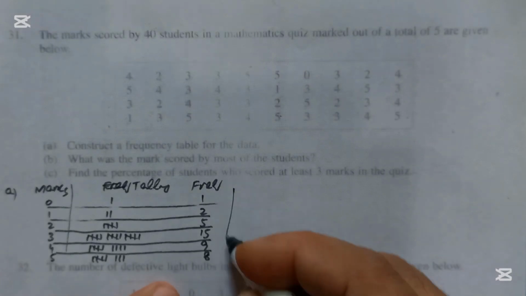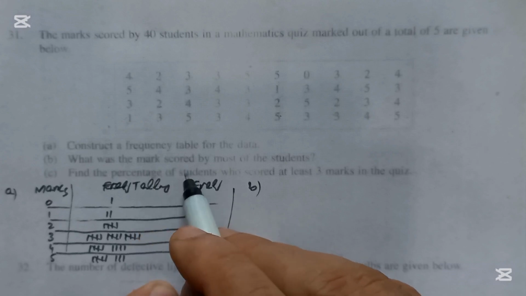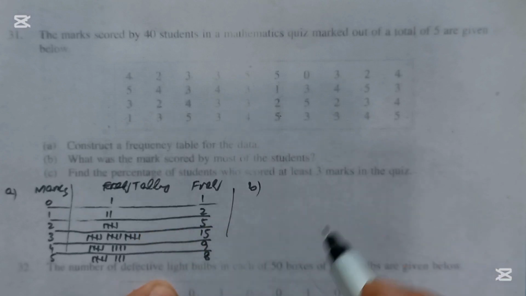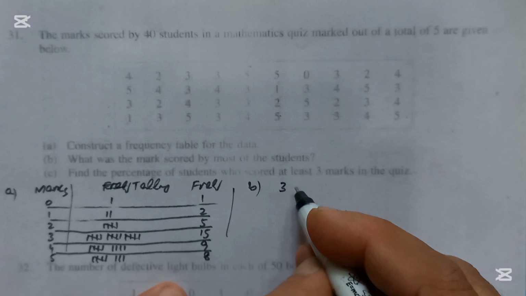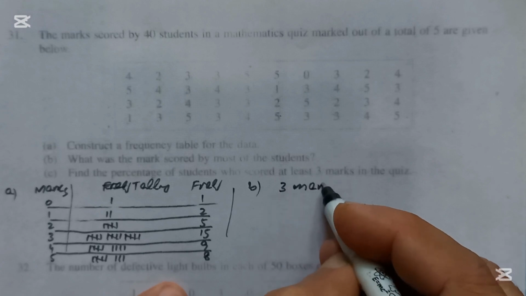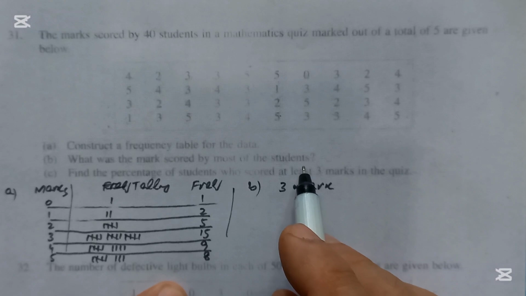A part is done, and B part's requirement is: what was the score marks scored by most of the students. So from the frequency table we can see 15 is the highest frequency, and that is actually 3. So 3 is the mark that is scored by most of the students.